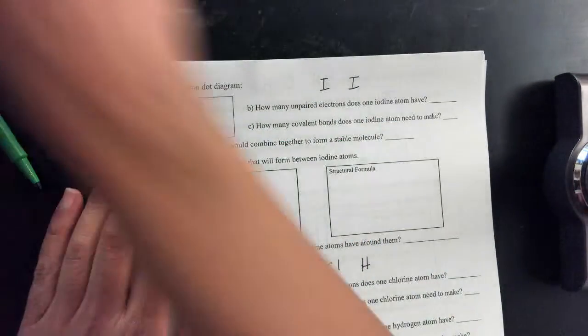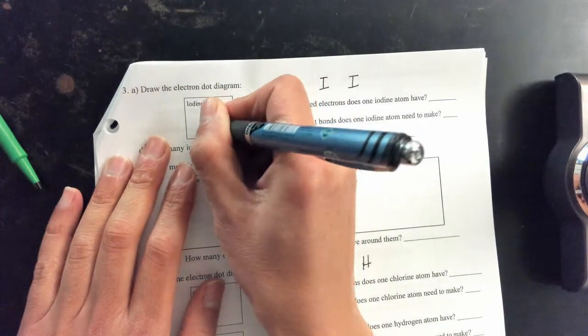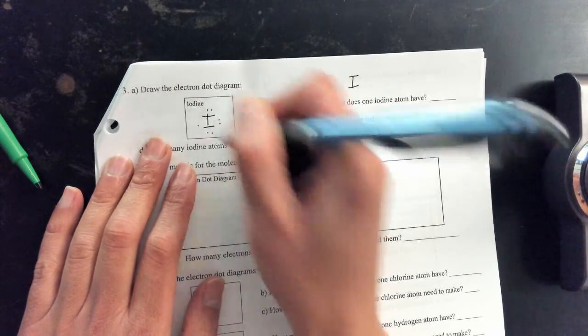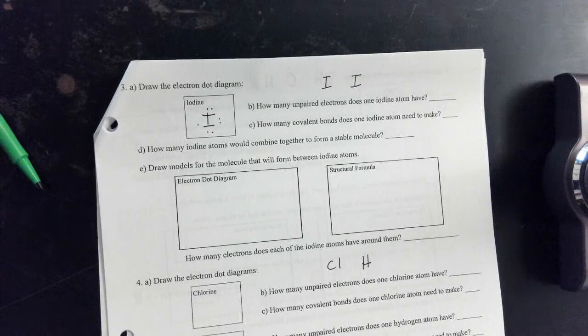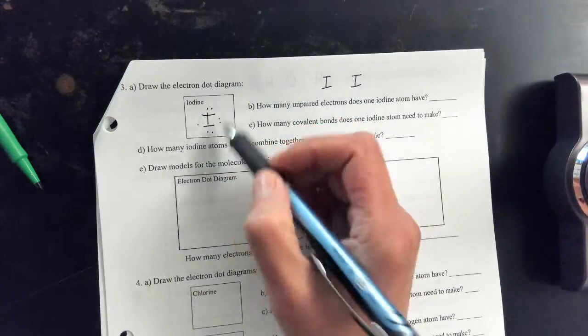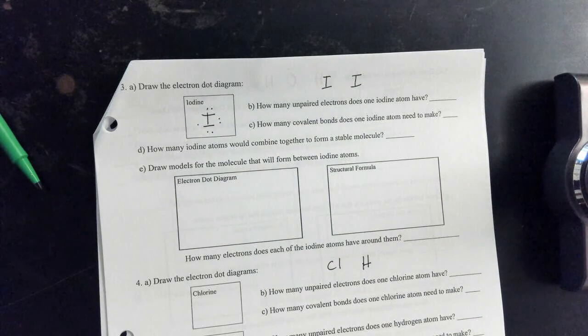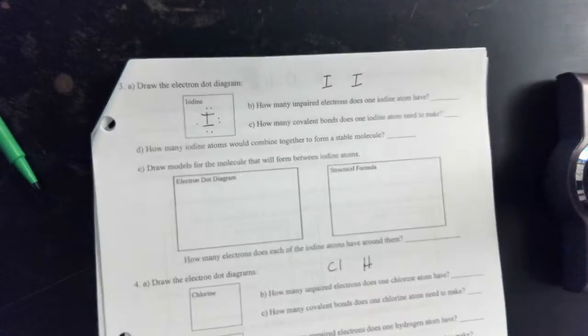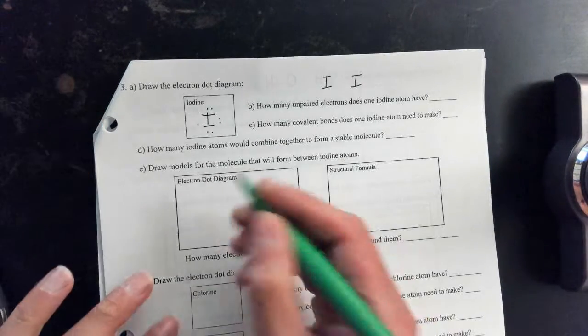If you remember, the valence number for halogens is 7. So there's 7 electrons around iodine. So there's 1 unpaired electron. So when I bind them together, this is what it's going to look like.